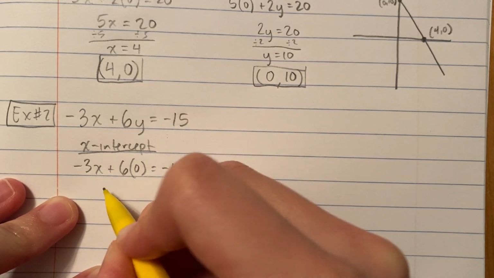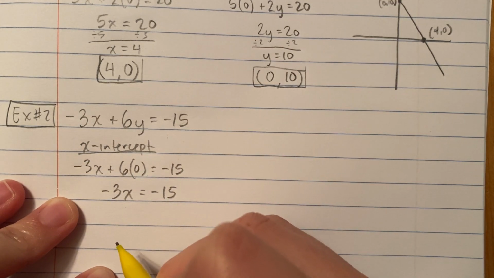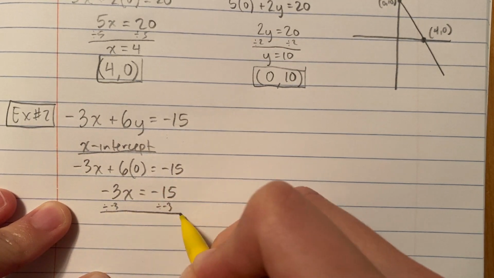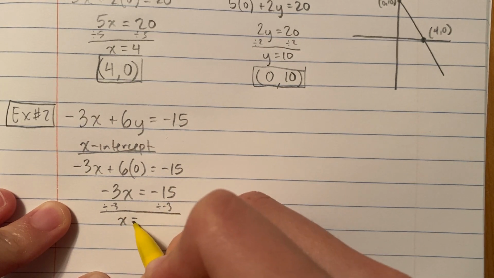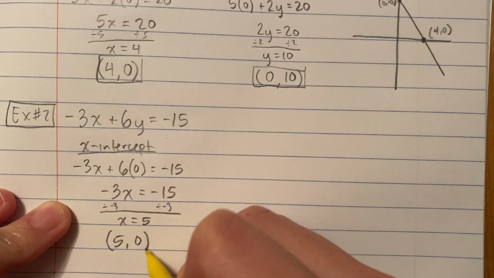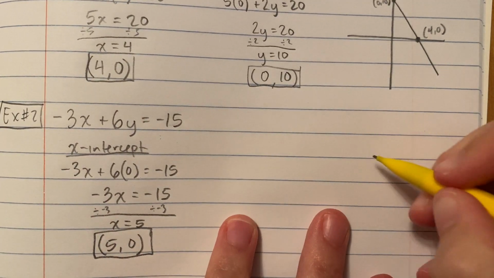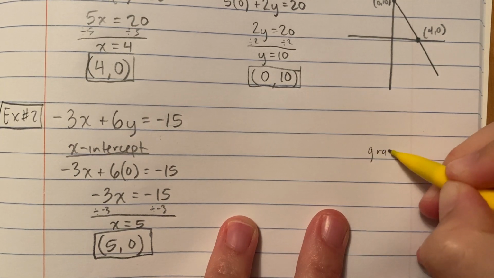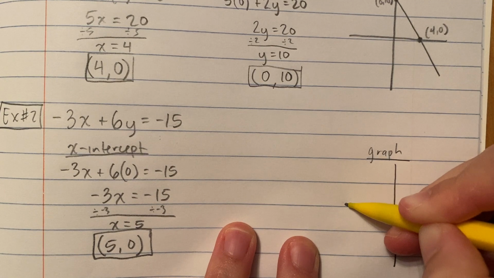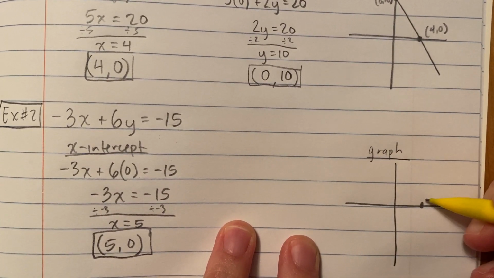So 6 times 0 is 0. So this becomes negative 3x equals negative 15. So if I want x by itself, I'm dividing by negative 3. Negative divided by negative is positive, so x equals 5. So here, my x value equals 5, and my y value equals 0. That's my x-intercept. Okay, if I come over here, start my graph. Okay, (5, 0). Just put it right here.